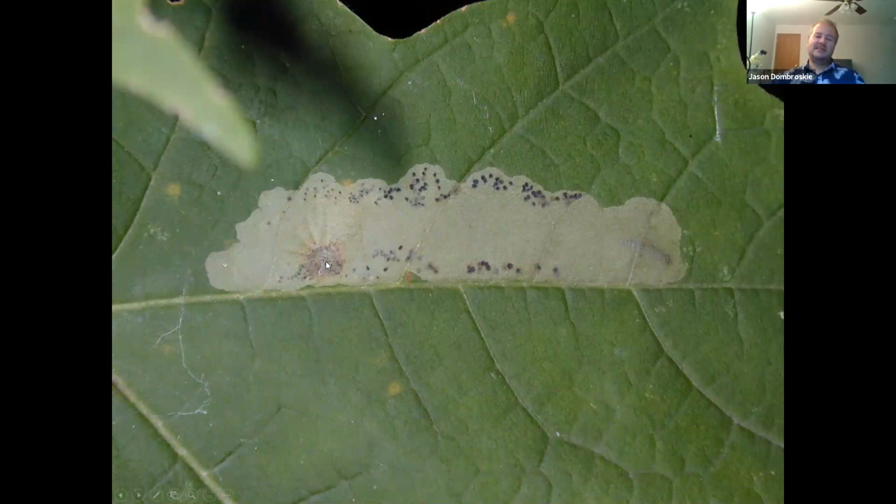And this little blemish at the end here is where the female laid an egg. It punctured into the leaf. The egg hatched to a tiny little caterpillar that again feeds in between the upper and lower layer of the leaf, eating basically the middle of the sandwich out. And you got these little caterpillar poops here all on the side, called frass. That's the technical term for caterpillar poop on the sides here. And here's the caterpillar itself. It's a very flat caterpillar and basically munches its way inside the leaf.